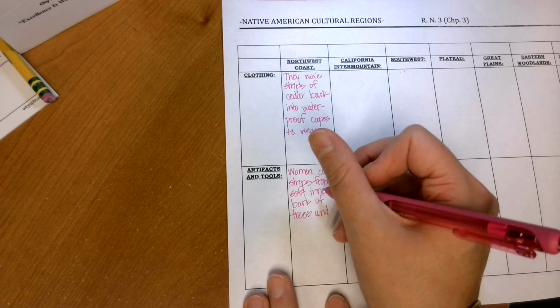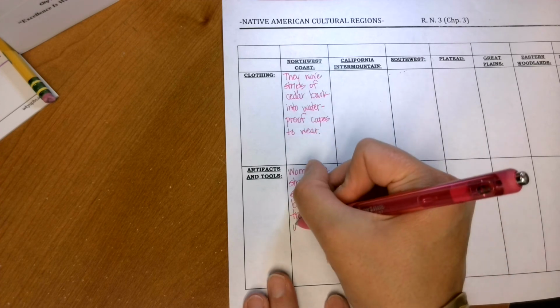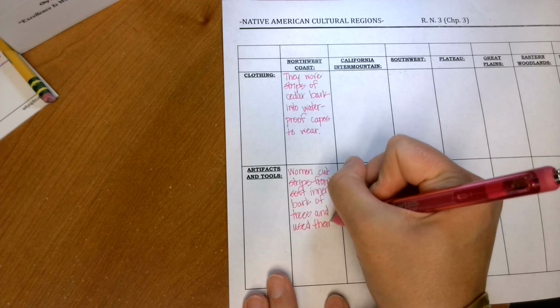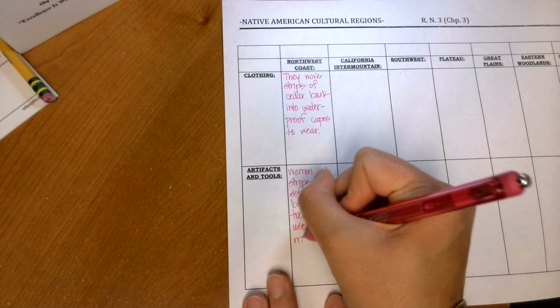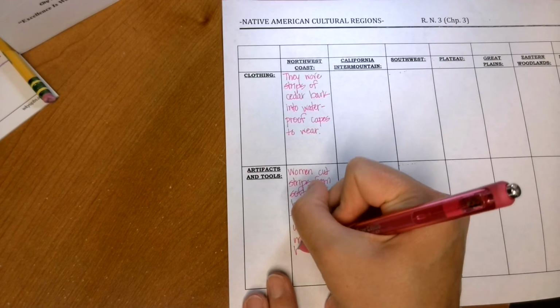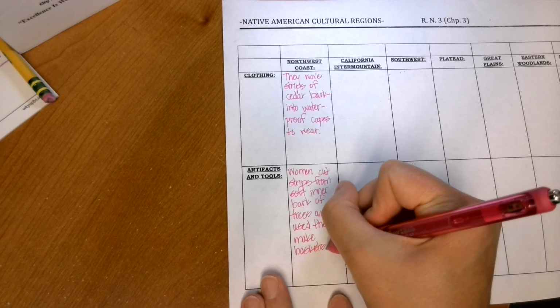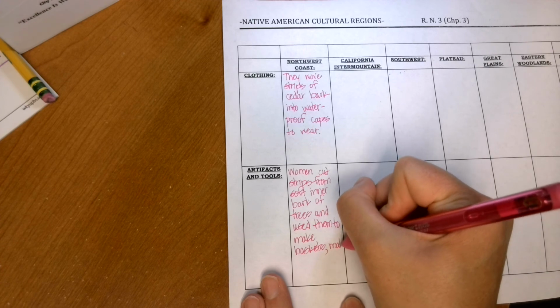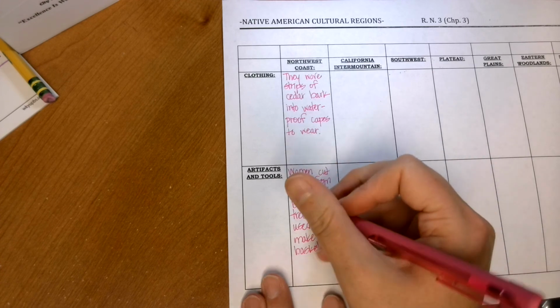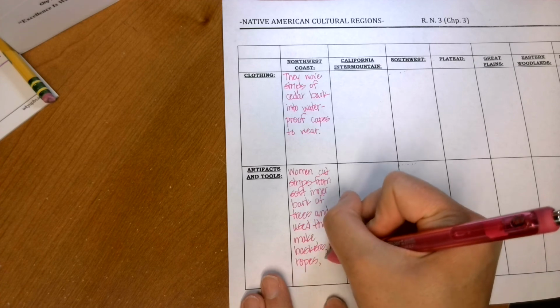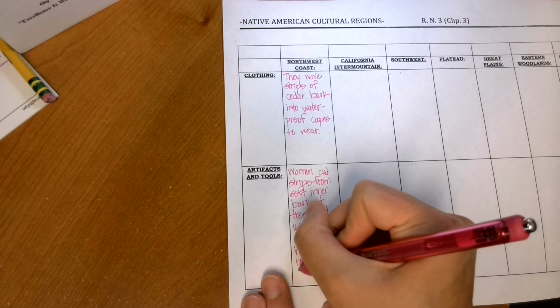Very good, sweetie. Go give yourself a ticket. So they would use these to make baskets, mats, ropes, and blankets.